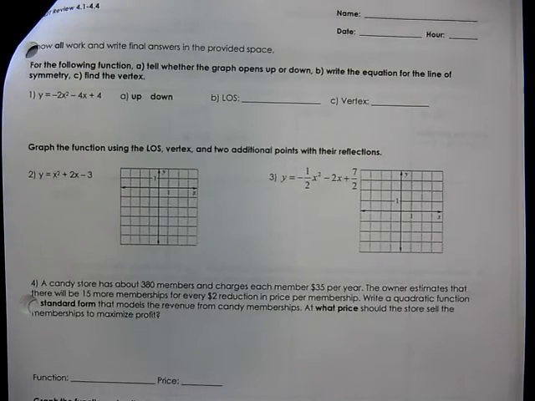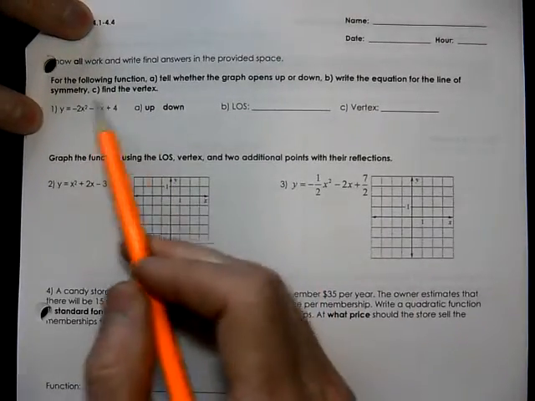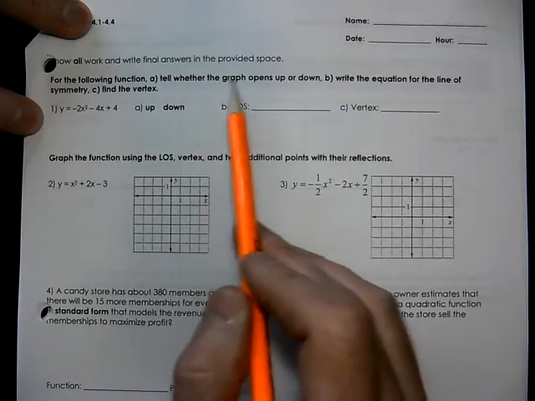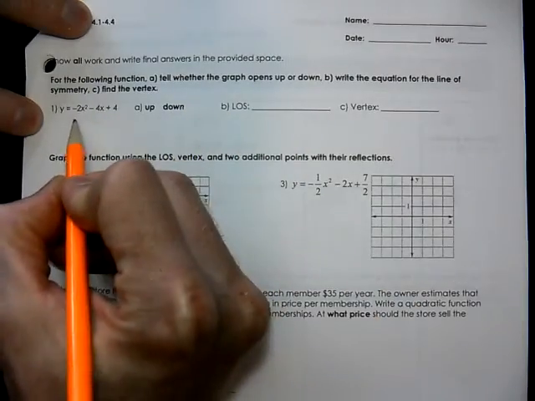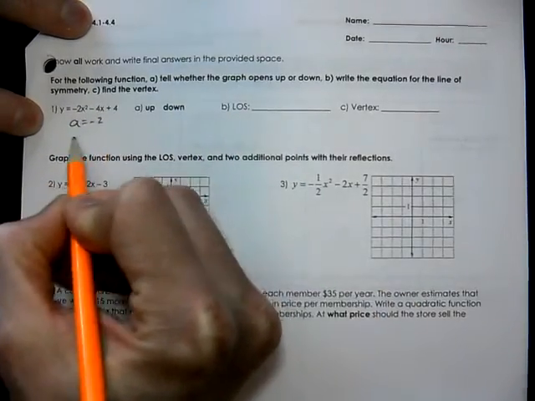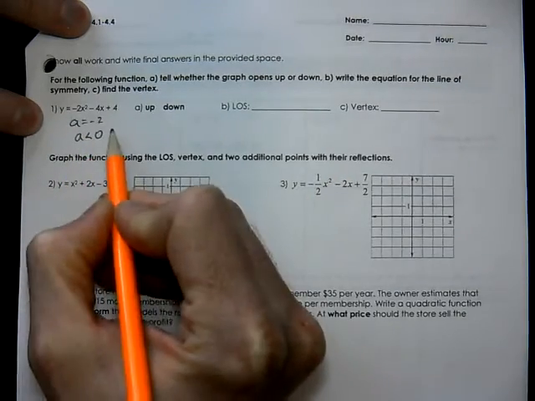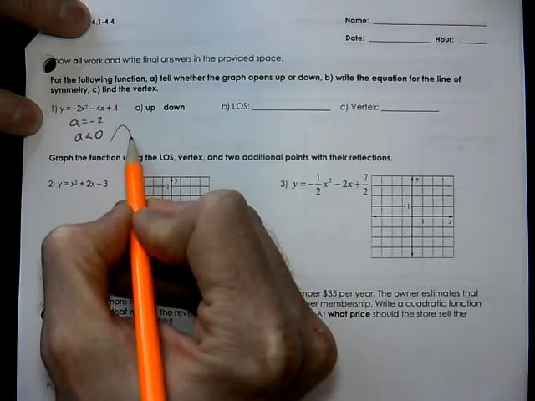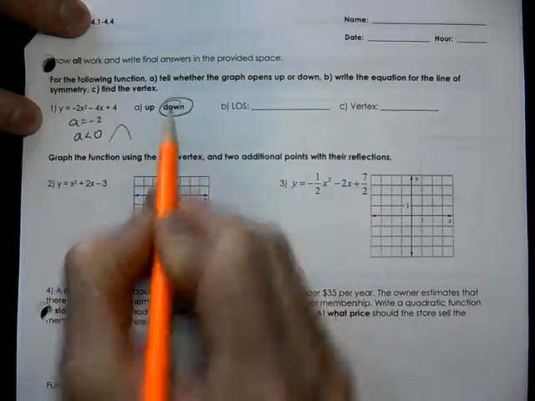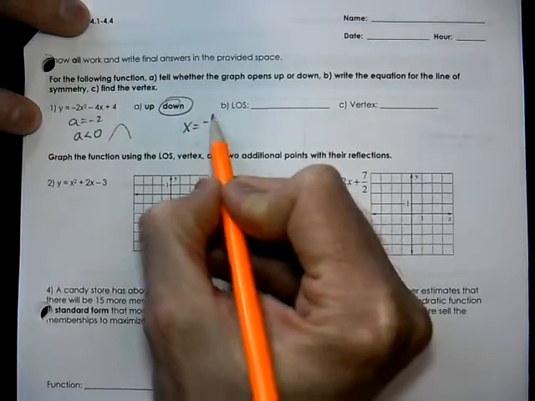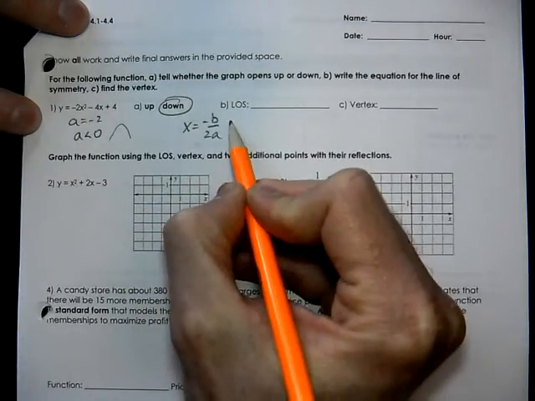This is Algebra 2 with trig, the review worksheet for 4.1 to 4.4. We're first looking at recognizing the standard form to see if the graph opens up or down. Because the a value is -2, it is negative, so it's less than 0. So that means it opens downwards. It opens down.